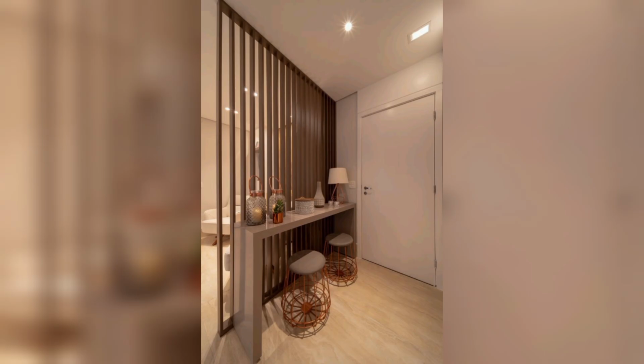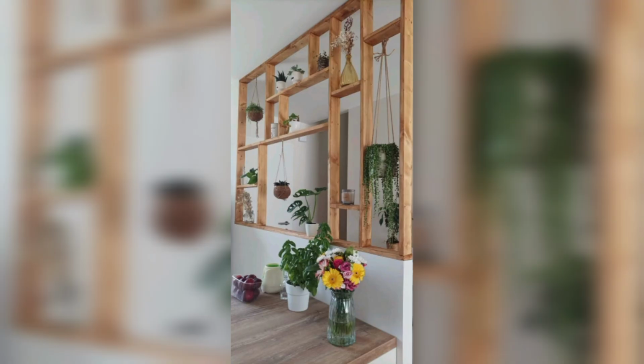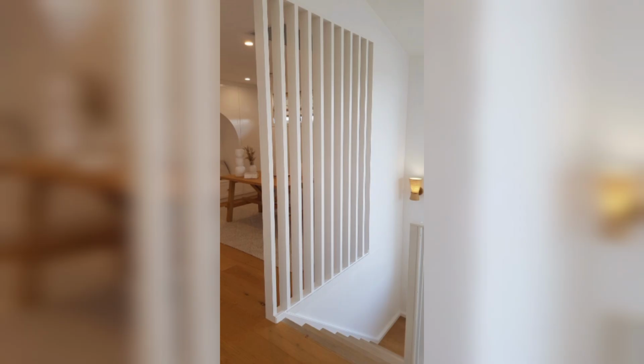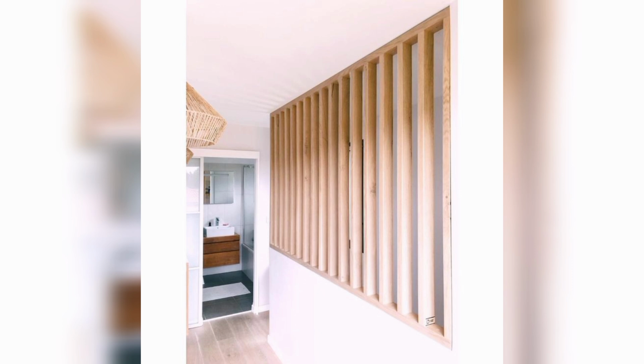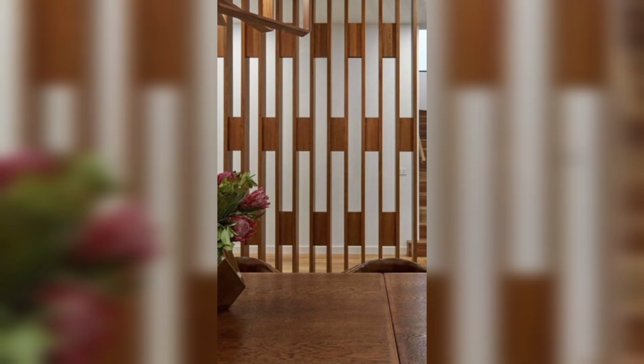Some depend on the fixed design, blending into the room or becoming a statement feature. Gardening wall and plants.